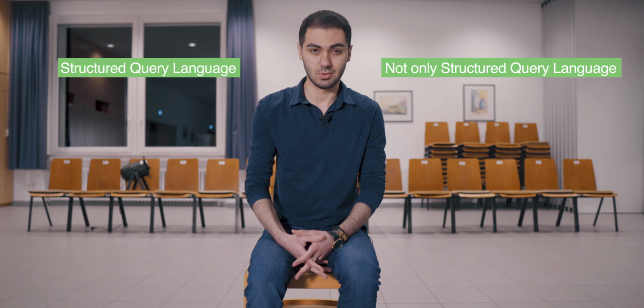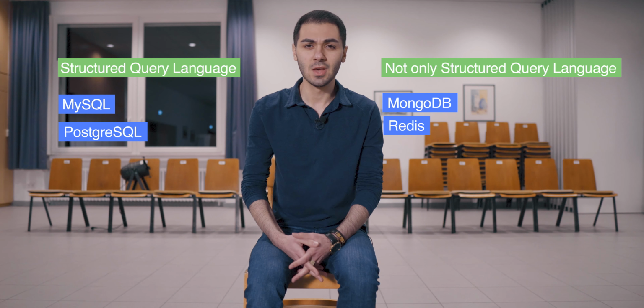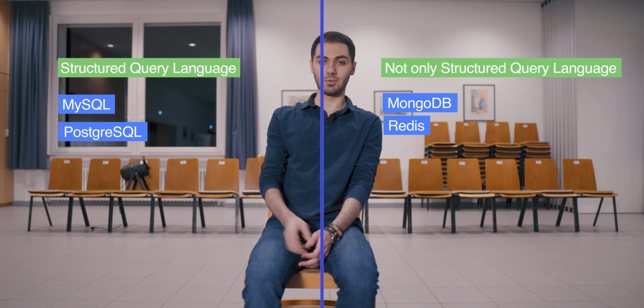SQL stands for Structured Query Language. NoSQL stands for not only Structured Query Language. You're seeing the most common ones right on the screen. Their first difference is in their structure.